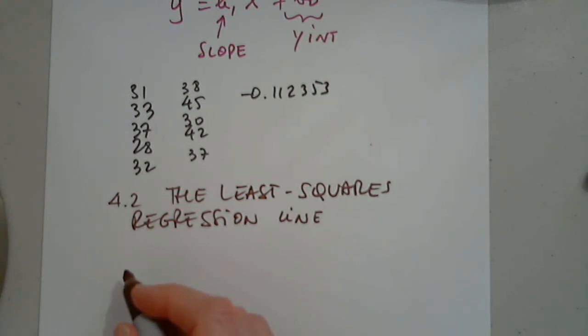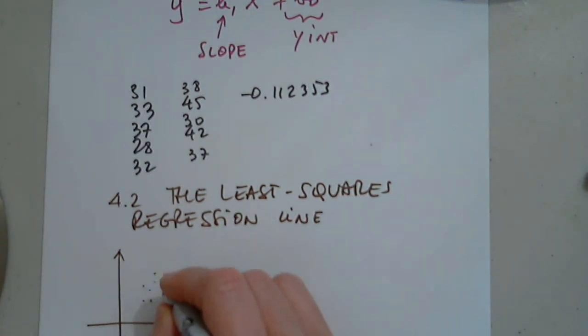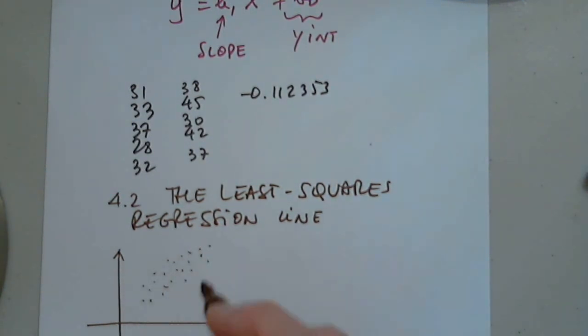Okay, what does this mean? So again, I just have a scatter plot.